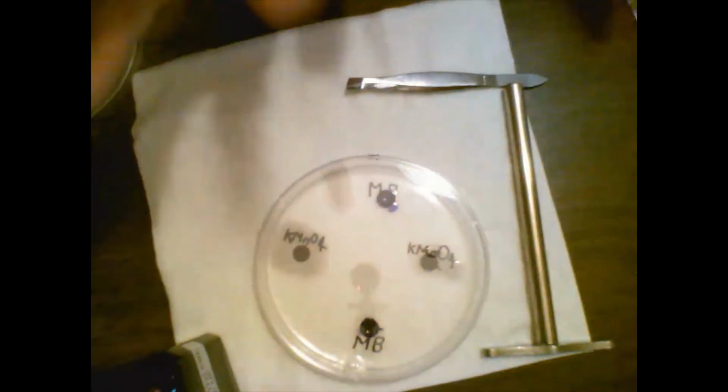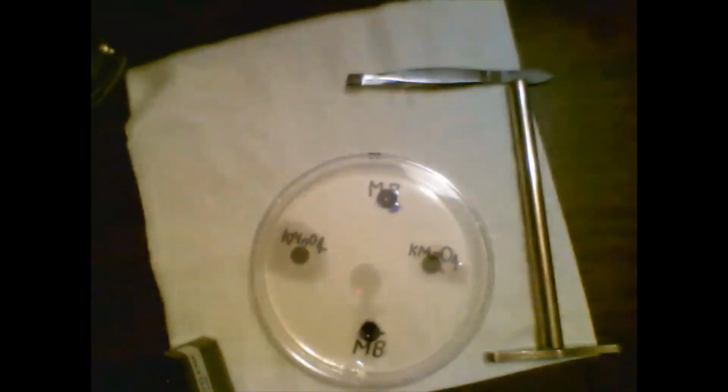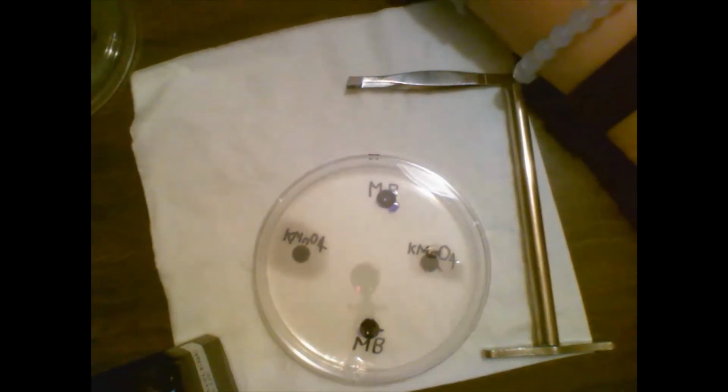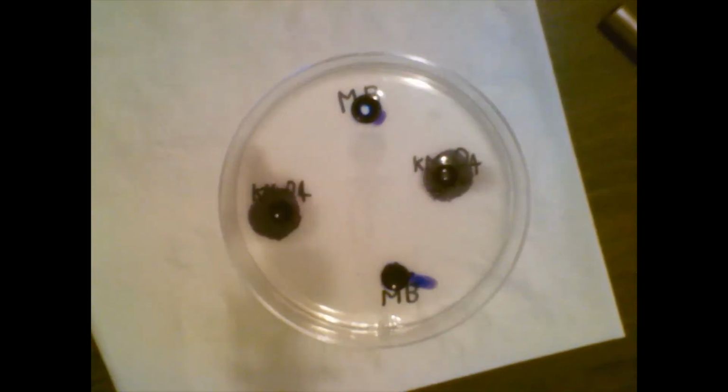We're going to cover this. We're going to leave this and check on it every 15 or 20 minutes to see if I need to replenish the liquid that I placed in it. So we will be back with results. So we are going to go back and check our results.